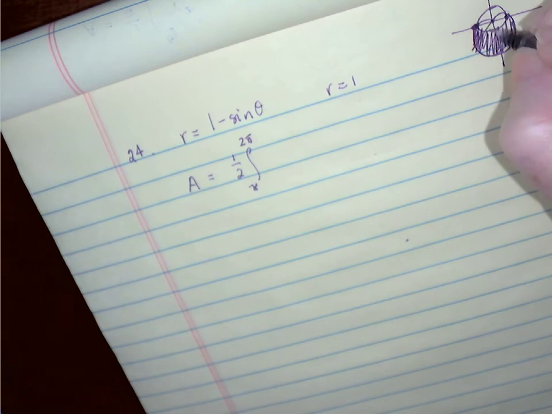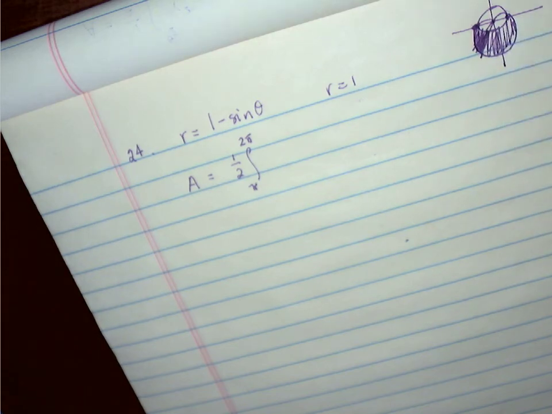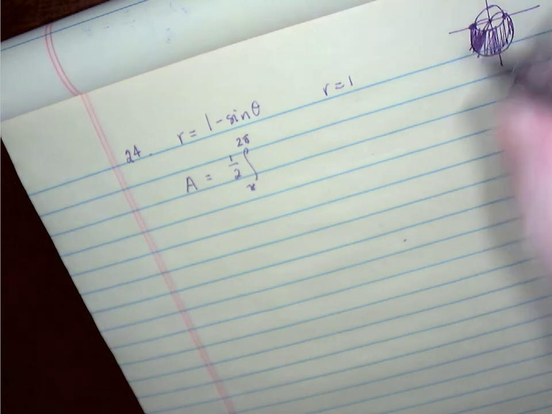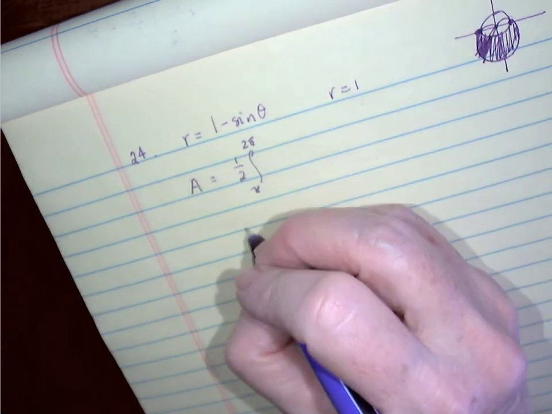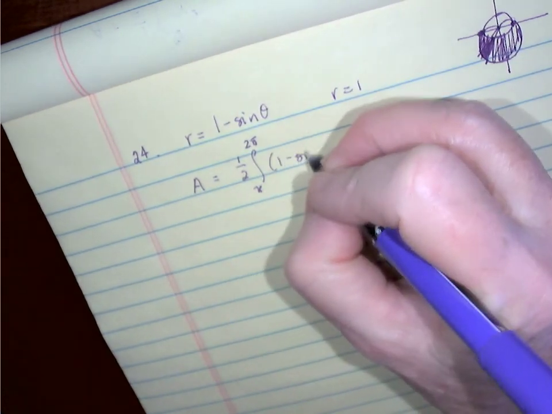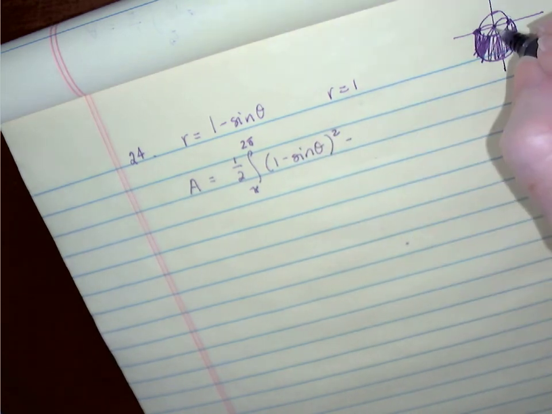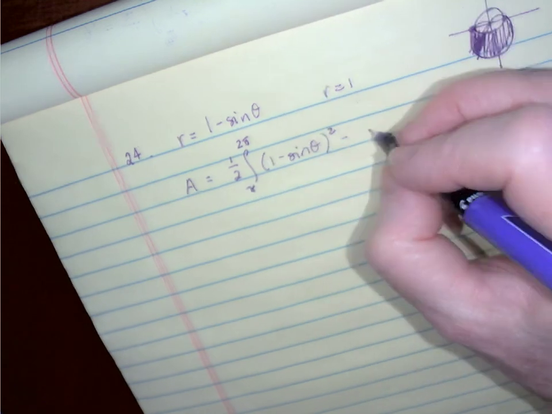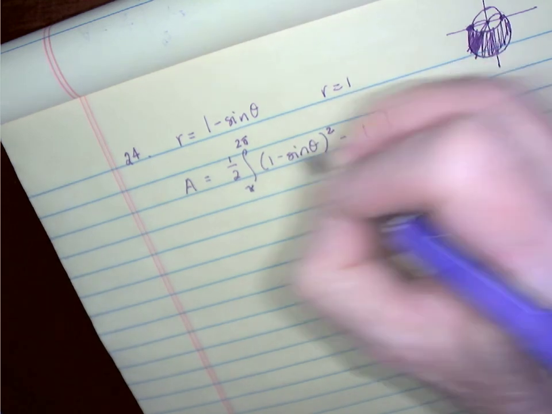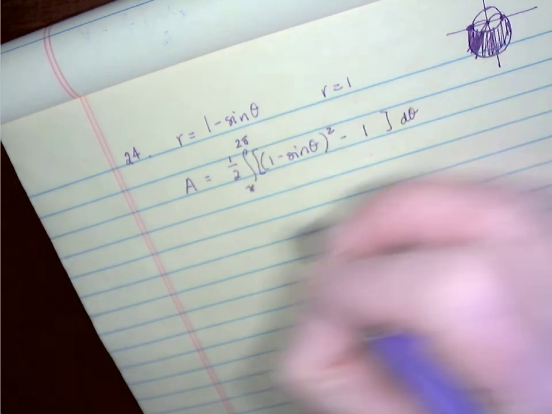What I'm looking for is the area of just part of a sector, very much akin to when we were finding area between two curves. So my outer sector would be 1/2 times 1 minus sine theta quantity squared. But from that, I need to take 1/2, well, this little sector is 1/2 times just 1 d theta.